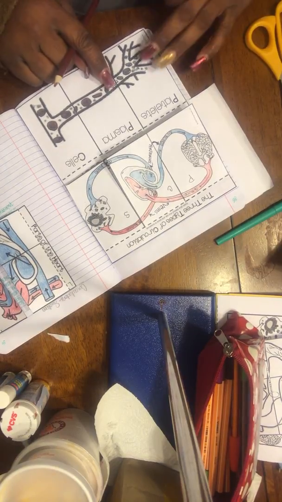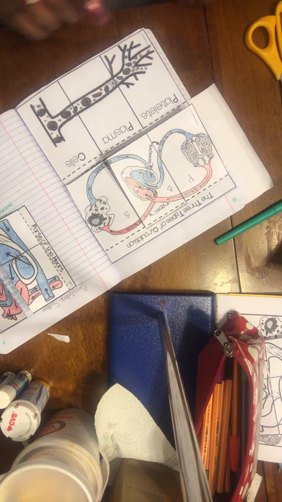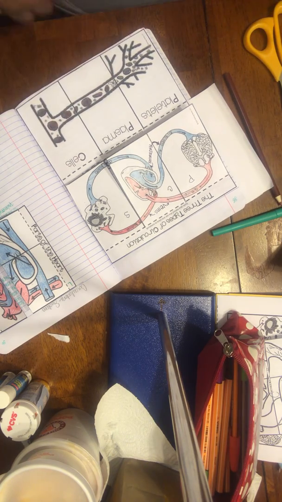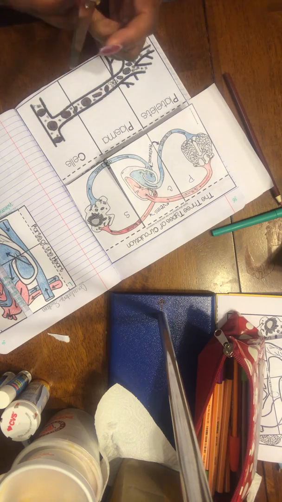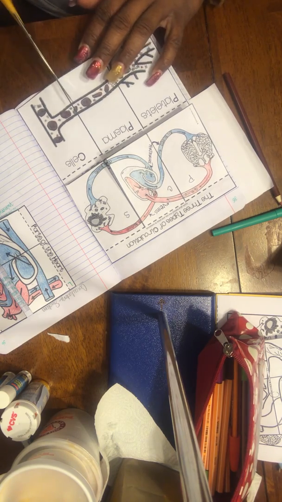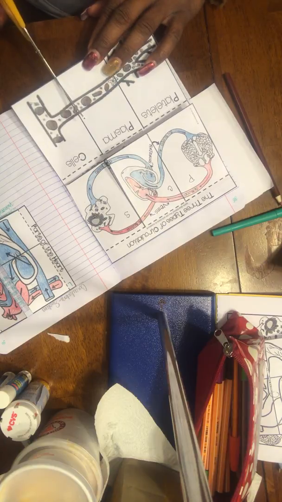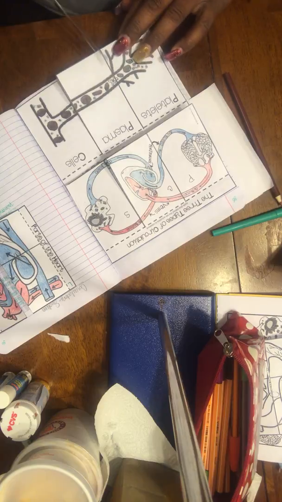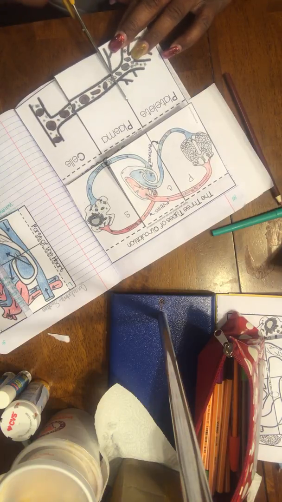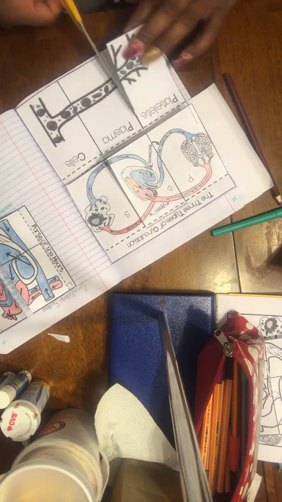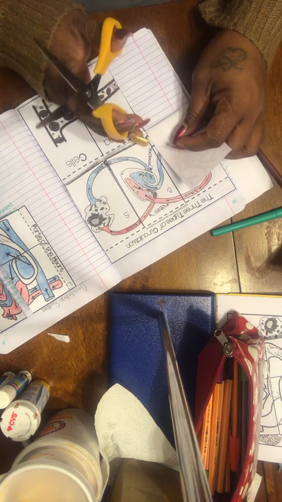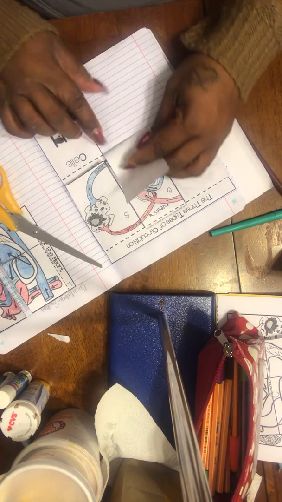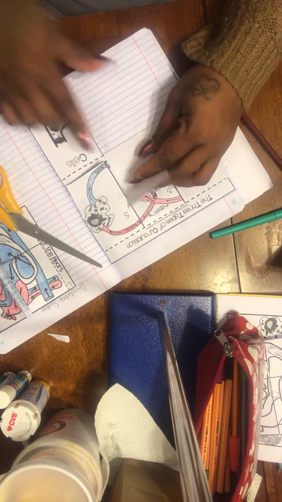That is considered a platelet. So I would just color those like that. But we're going to go ahead and cut them up. And now you won't be able to cut these up in class. So just make sure that you cut along the solid lines when you get home. Okay.